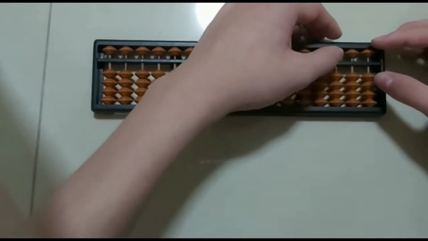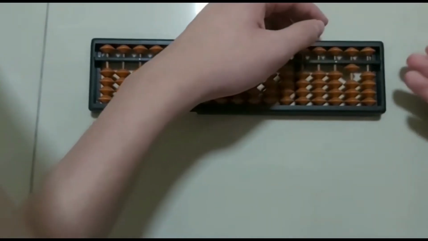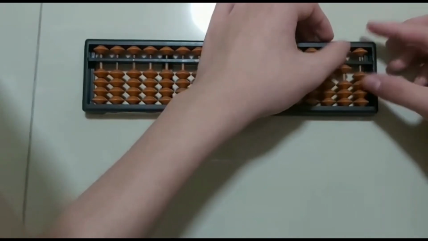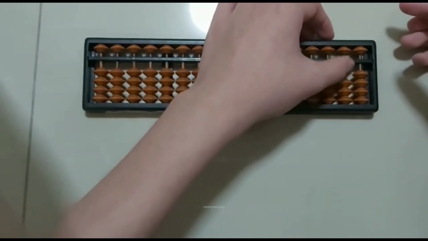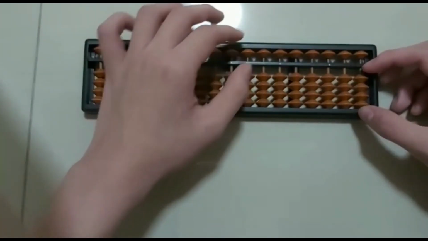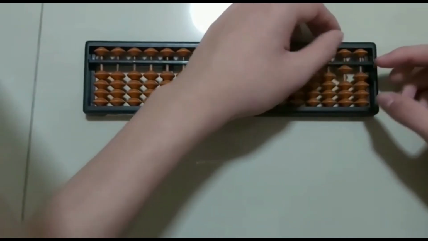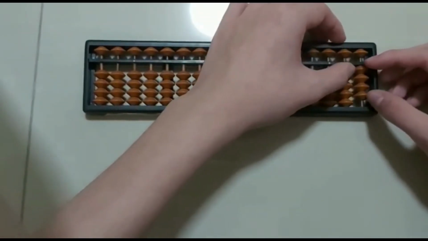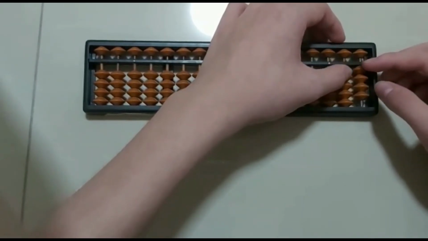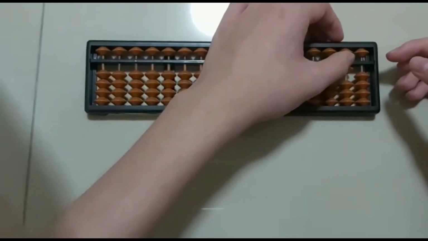Okay. Same thing for 7 plus 3. I split it up and it becomes 10. 8 plus 2 and 9 plus 1. They all form 10. Next, I have 4 plus 6. Because 4 plus 6 is basically 4 plus 10 minus 4. So 4 plus 6. Like this.